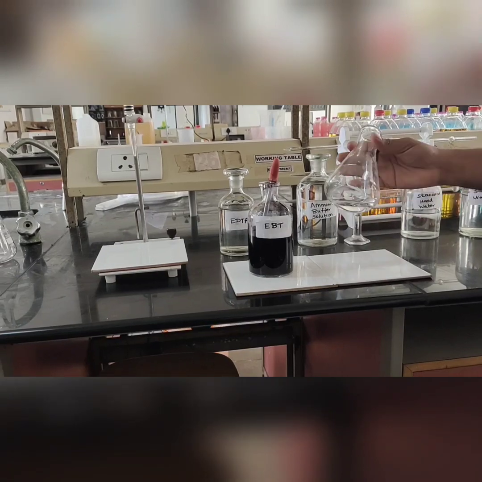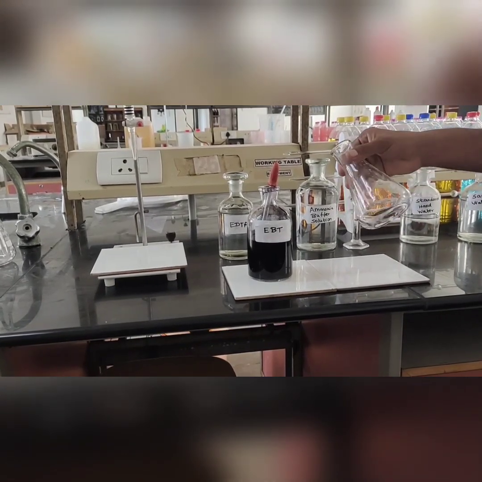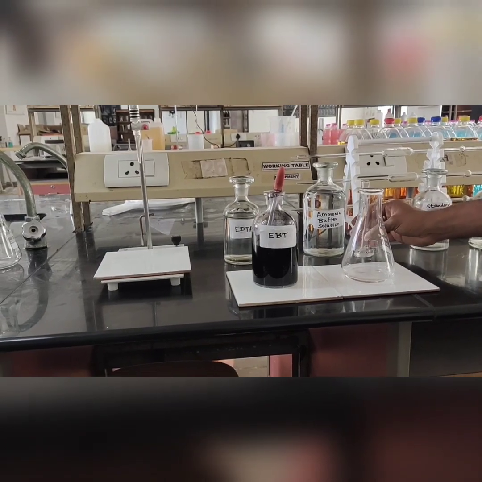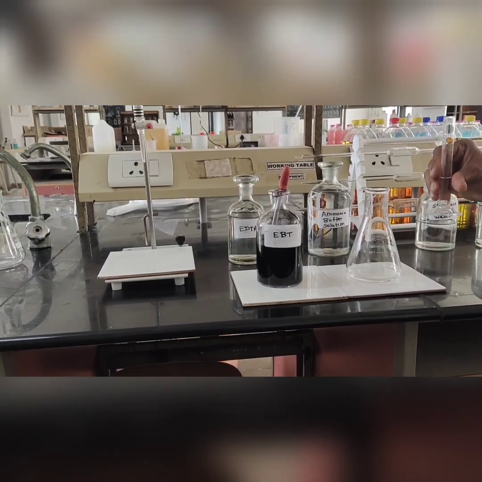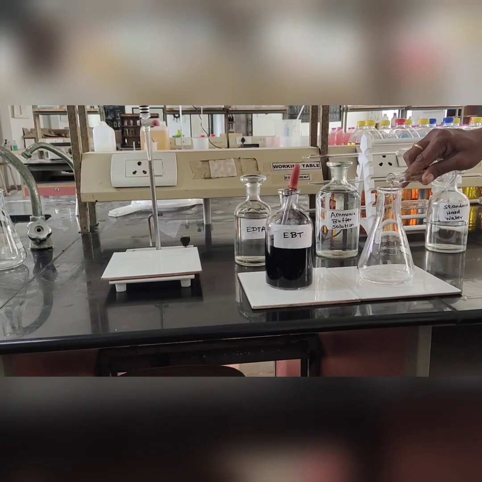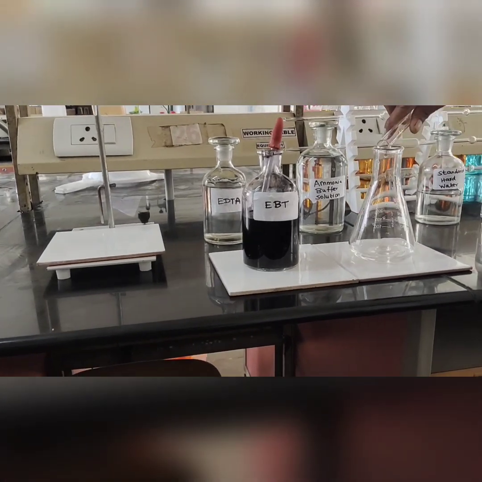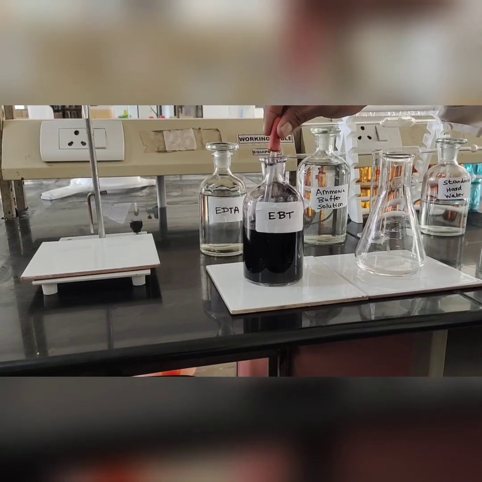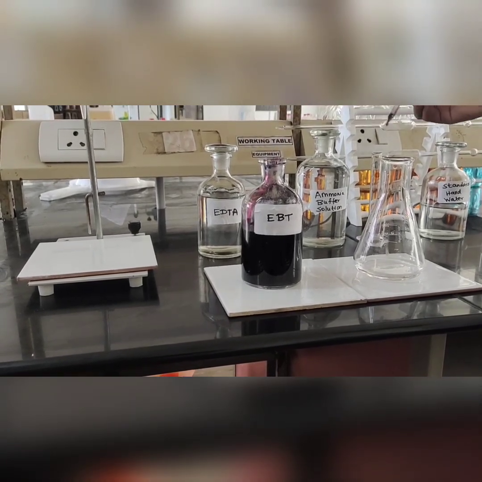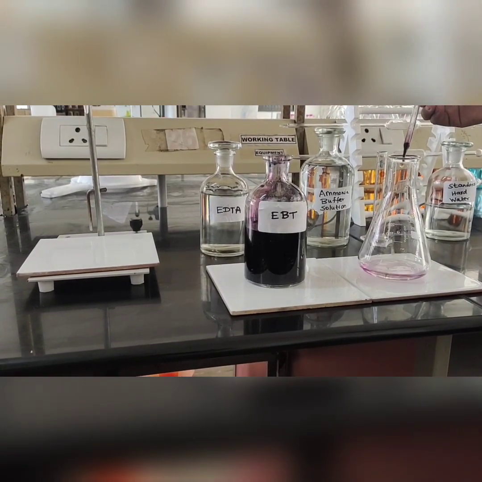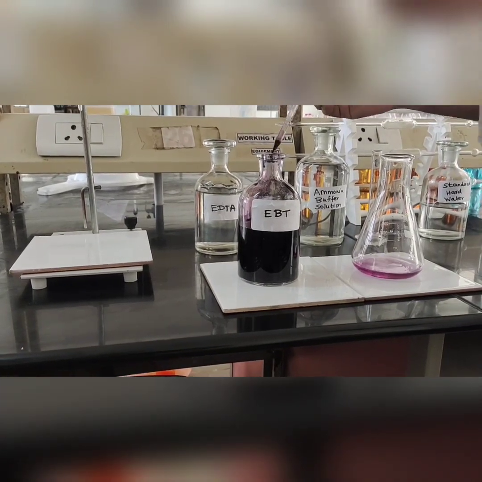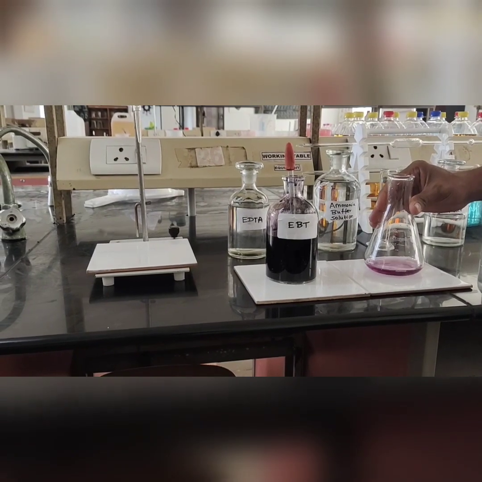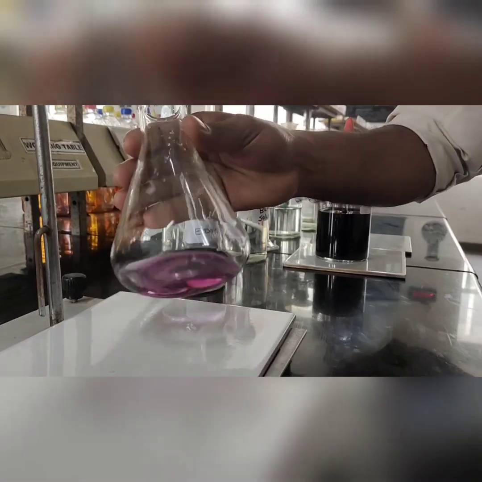To the 20 ml of standard hard water which was pipetted into the conical flask, 5 ml of ammonia buffer is added. This is to maintain the pH between 8 to 10. And 3 drops of Eriochrome Black T indicator is also added. A wine red color is then seen. This is due to the weak complex formation between EBT and the hardness producing salts.